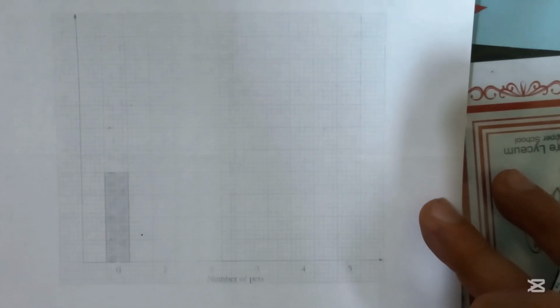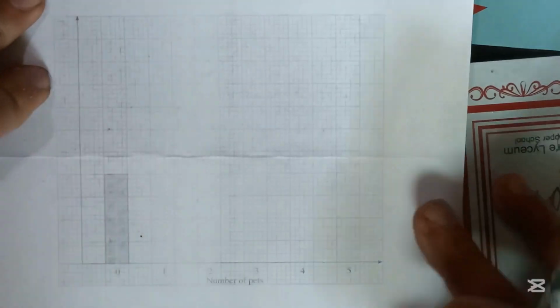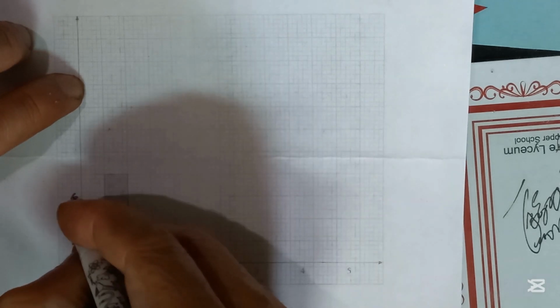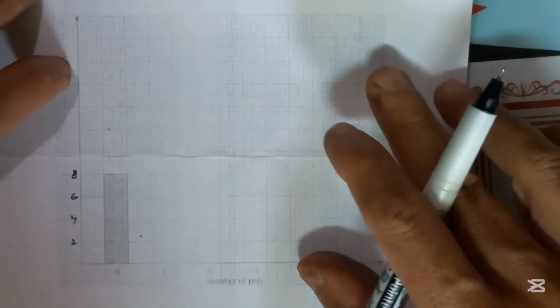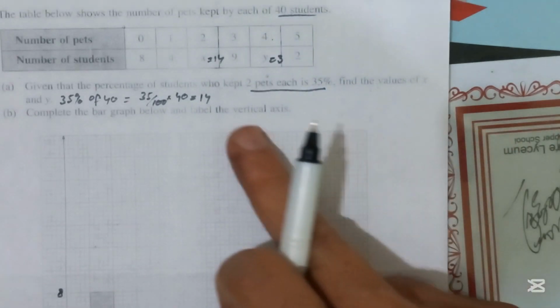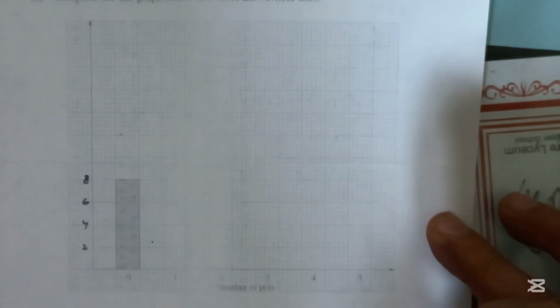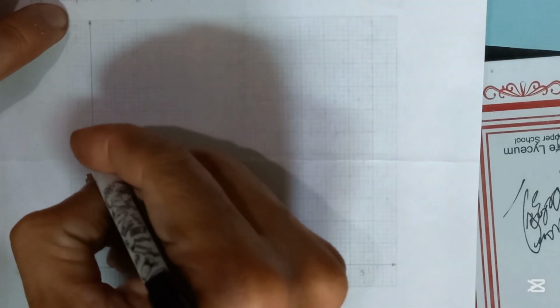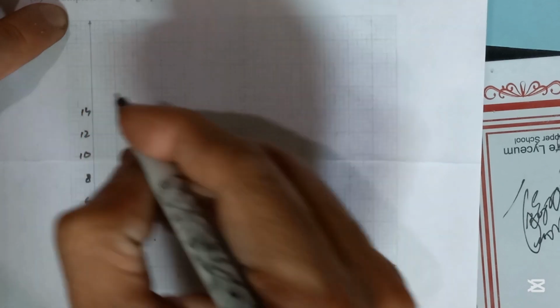So here is 8, and now we have to show the first bar by 8 values. So we will represent 2, 4, 6, 8, and if you can see in the table, the maximum value is 14, so we have to go up to 14 on the vertical axis, and that will be now 10, 12, 14.